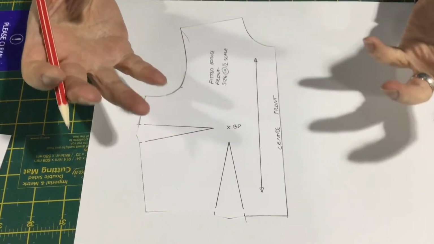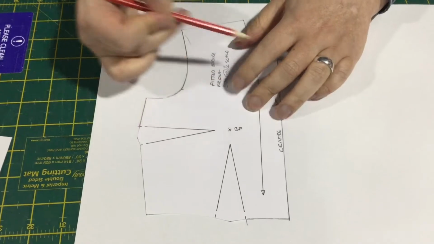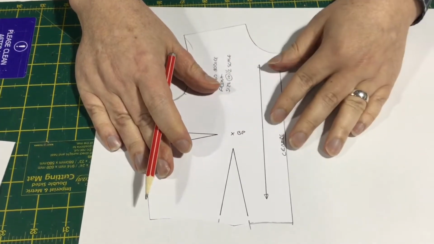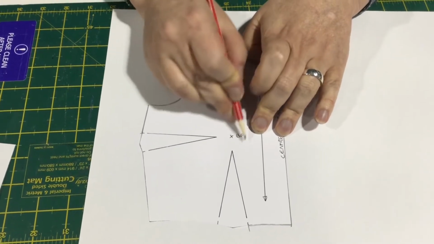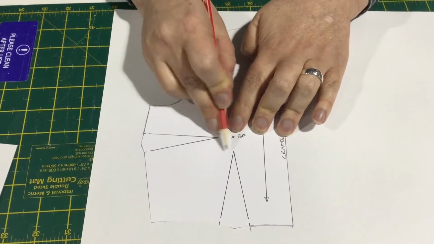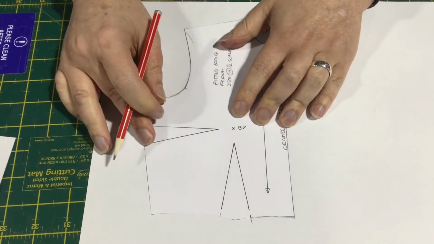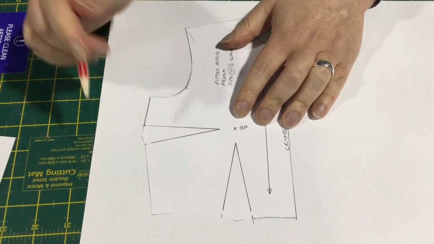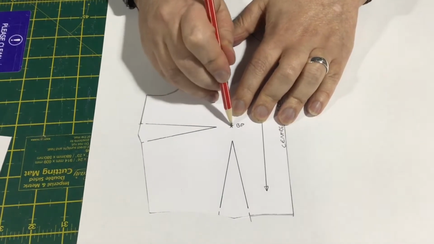It could be a little lower or a little higher on the body than this basic block. So by taking the end of the dart back away from our bust point here, we're making the fit a little bit more flexible for more different body types. But when we move it, we always have to move it from the actual bust point.